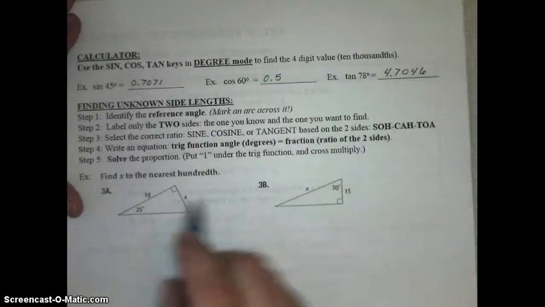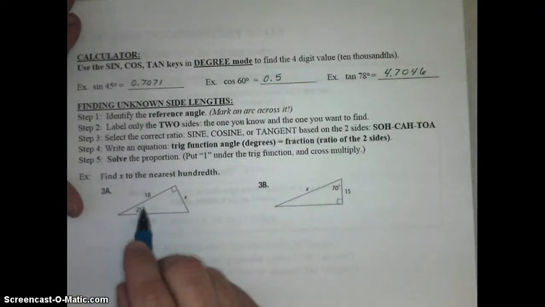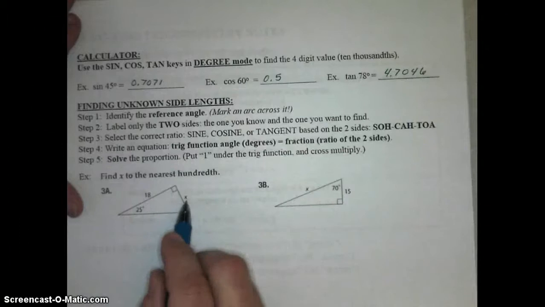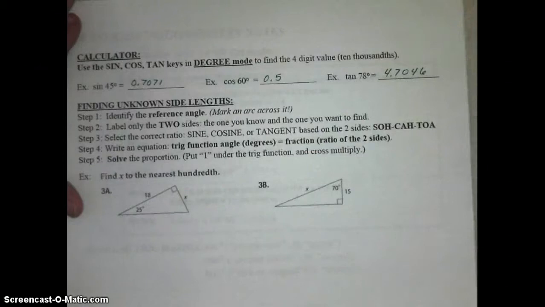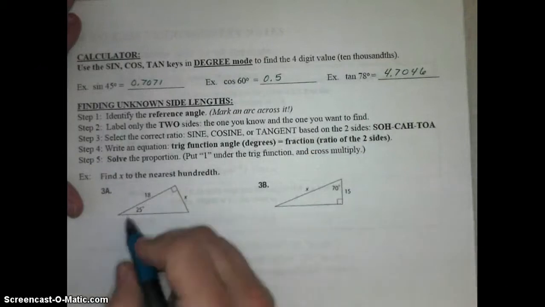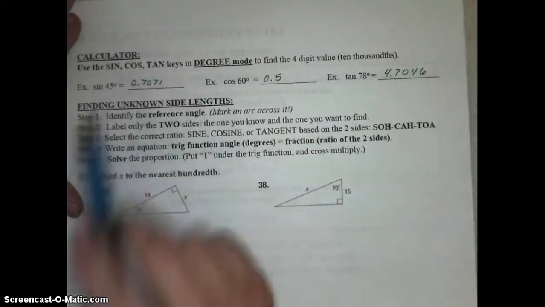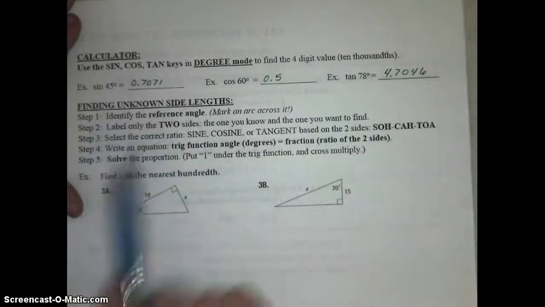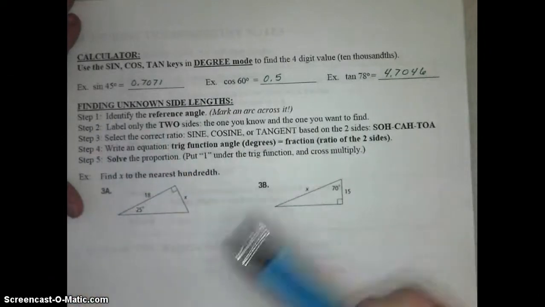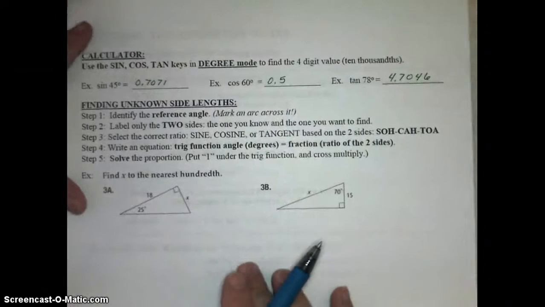Now, in these examples that you'll see, we will be given an angle measure and one side and asked to find a second side. If we were given two sides and no angle measure, we could find the third side with the Pythagorean theorem, but since we don't have enough sides, we need that angle measure to be able to use our trigonometry ratios. So here's how we would find unknown side lengths, and I've given you a 5-step process to follow every time so you can keep this with you as you're working through these problems.